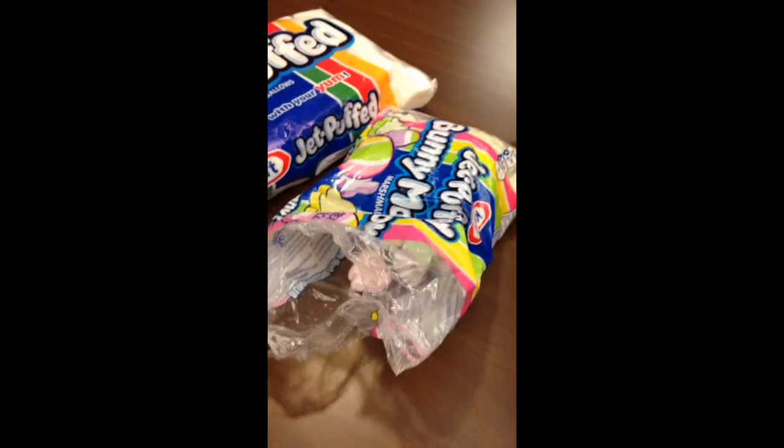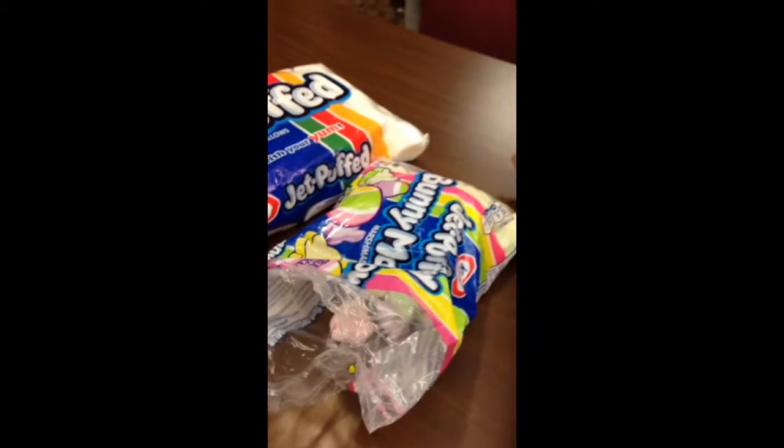So now using our big jet puffed marshmallows as central atoms, our small bunny marshmallows as the other atoms, and the pretzel sticks as the bonds, let's get to work building them.